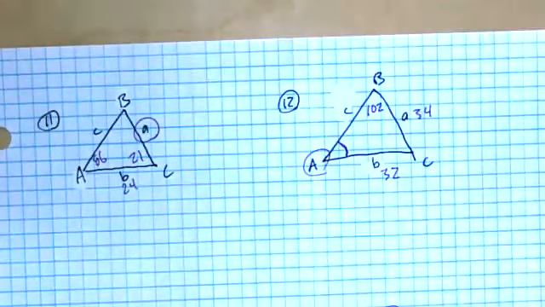So the reason I wanted to do this is so far we've mostly practiced law of sines and law of cosines as two separate things, kind of in isolation of each other. We haven't practiced so much how to know when to use one and how to know when to use the other.